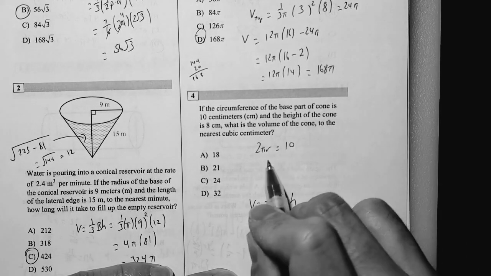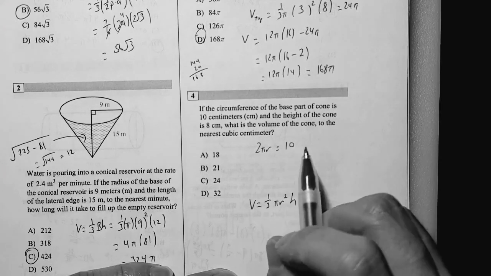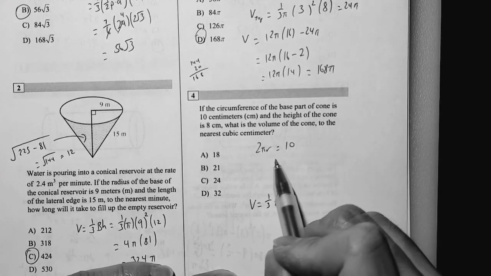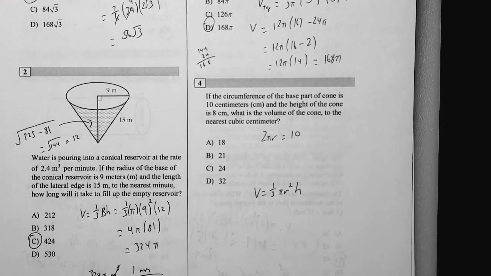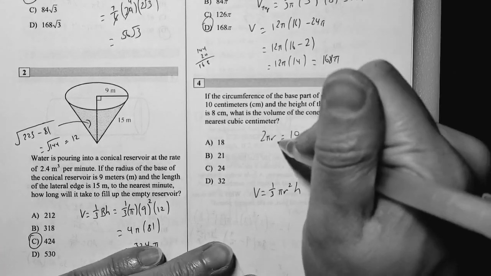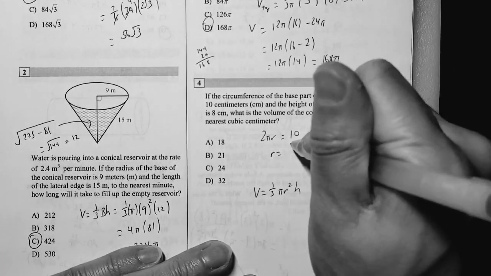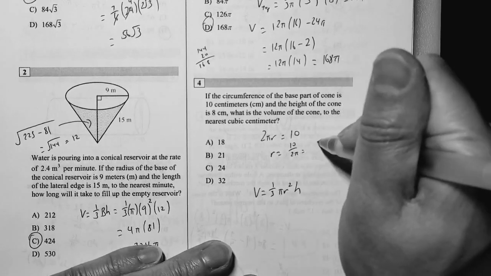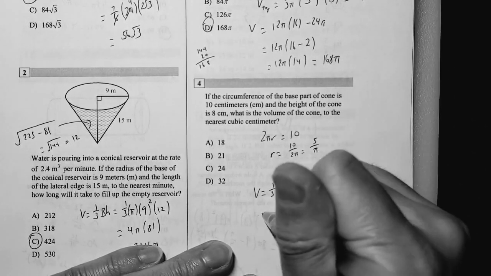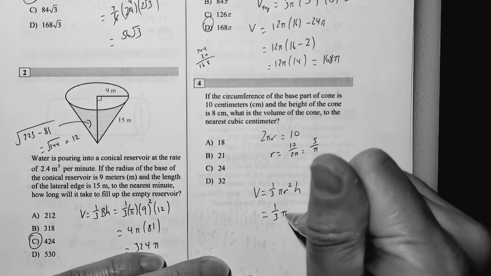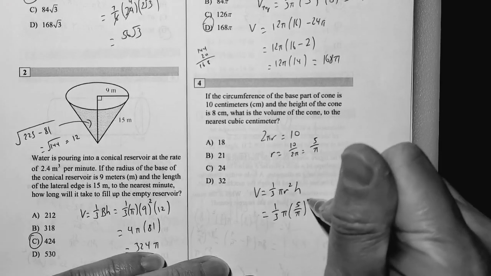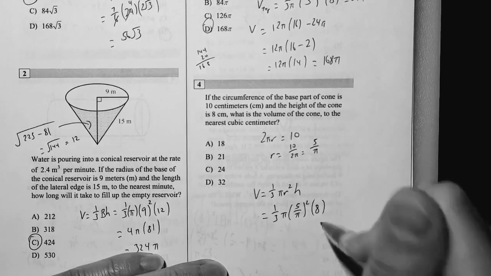So we could solve for r directly. Can we do it a little more symbolically to shortcut it maybe? Maybe we don't need to, but okay. Let's just solve for r. R is 10 over 2 pi, which is 5 over pi. So your volume is 1/3 pi times 5 over pi squared times h, which is 8.